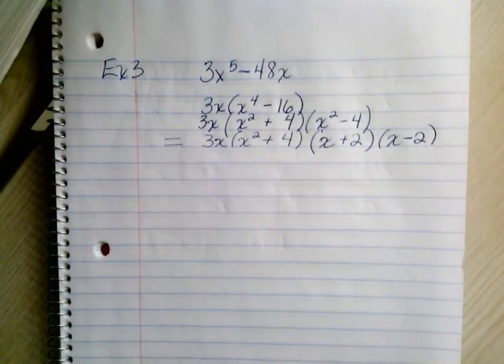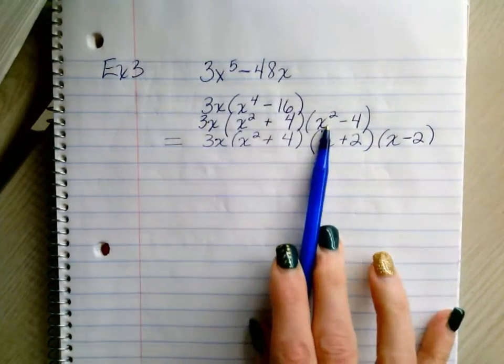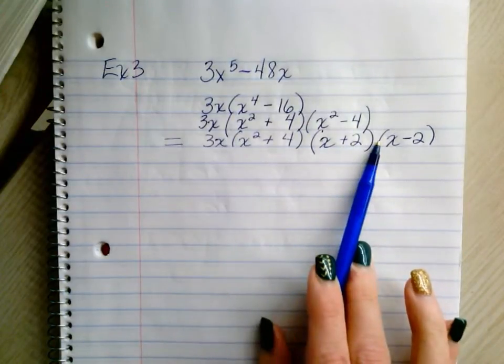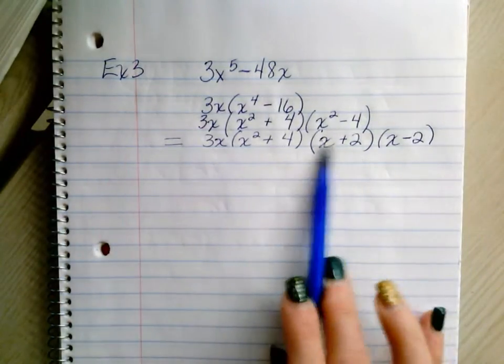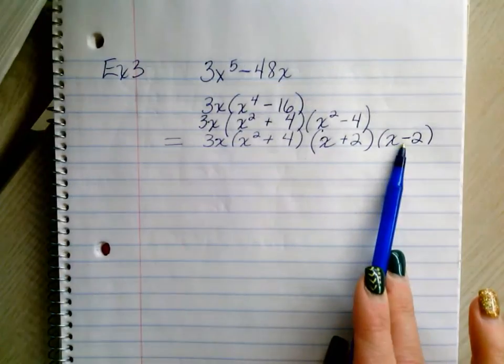It may seem tedious to get all the way down to this level, but if you quit right here, you're missing x plus 2, x minus 2. Okay? Think of it like you're solving a puzzle. You got to get it all the way down to the absolute most factored form. And this cannot be factored any further. I can't pull anything out of this. I can't pull anything out of that. Okay?